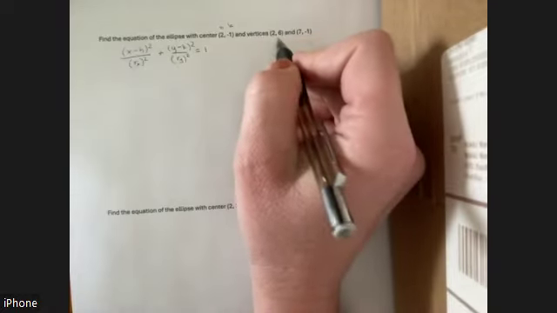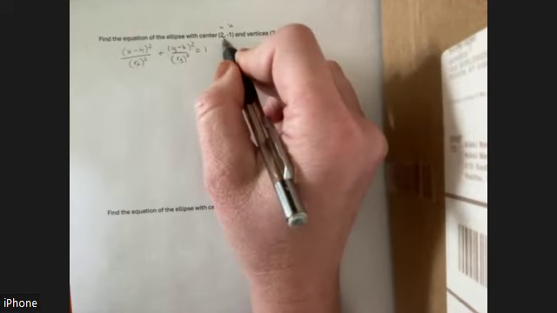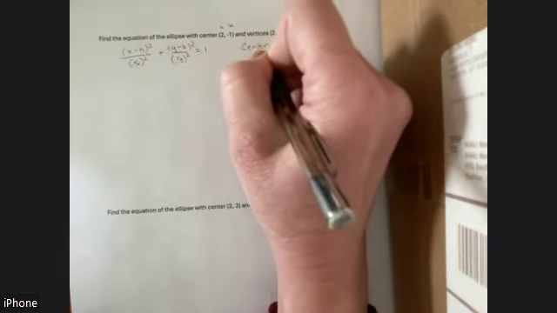So remember, when we were finding the vertices, we started with the center and we added R sub X to the X coordinate. So let's write the center down. So the center is 2, and I'm leaving myself space.